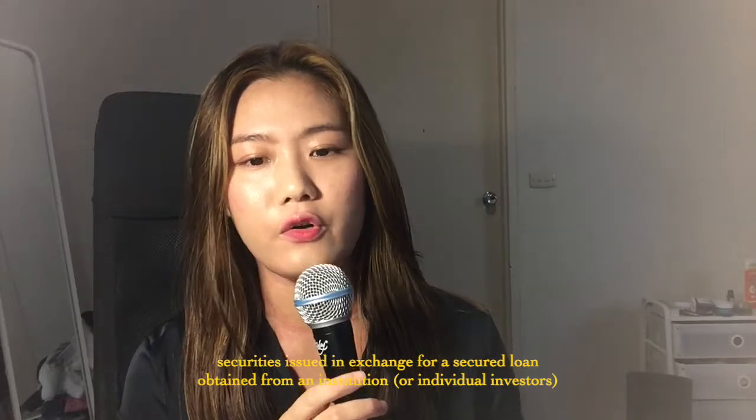This is a security issued in exchange for a secured loan obtained from an institution. This normally carries a fixed interest rate and has a fixed maturity date at which the face value is repaid. Most company debentures are listed on the stock exchange, ASX, and may be issued at a premium or discount. This is secured by a fixed charge over a specific asset, and it may be issued through a general offer to the public, a private placement with a financial institution, or an offer to an existing shareholder or debenture holders, known as the family issue.